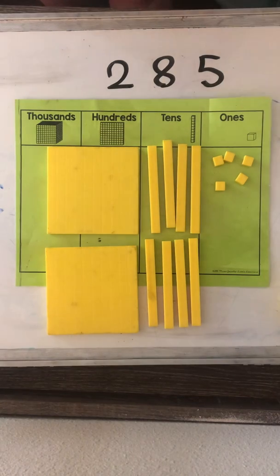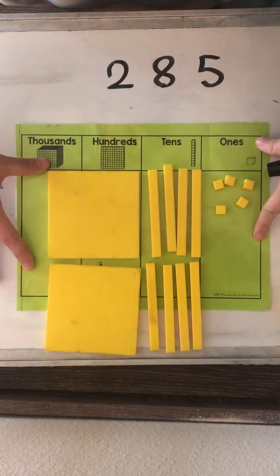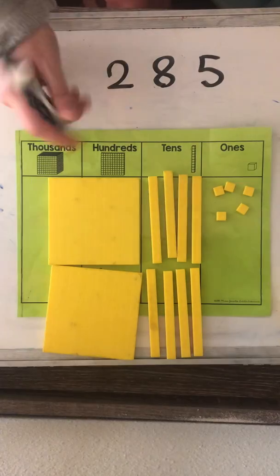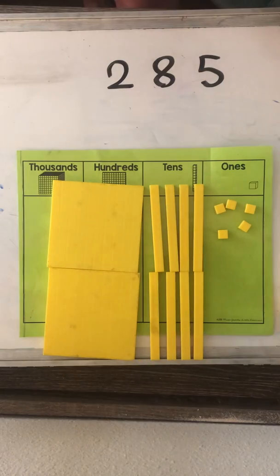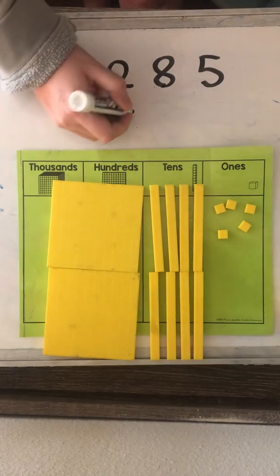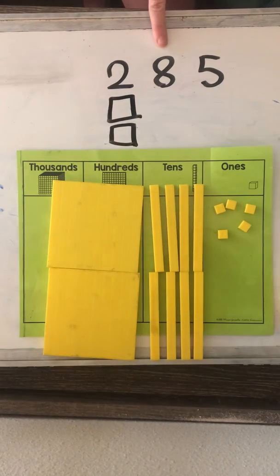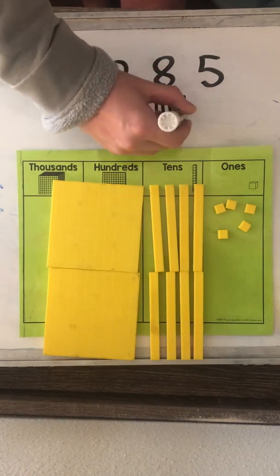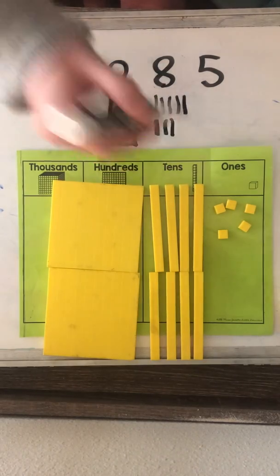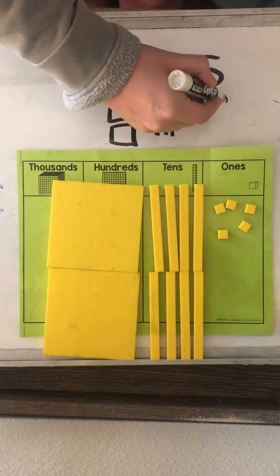Now at home, you may not have base 10 blocks available for you to use, but you can always draw the base 10 blocks. So if I were going to draw the 200s, I would draw 2 large squares. Oh, that marker does not work. I would draw 2 large squares. To draw 8 10s, I would draw 8 tally marks to represent the 10s. And I like to do them in groups of 5. And then to draw 5 1s, we draw 5 circles.